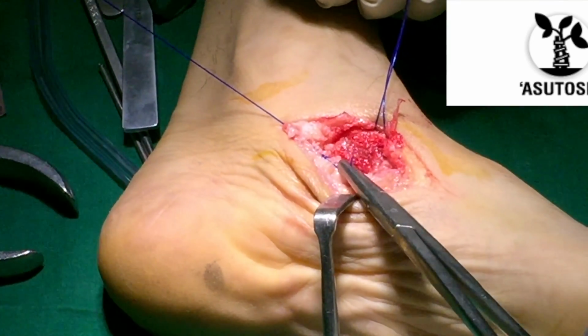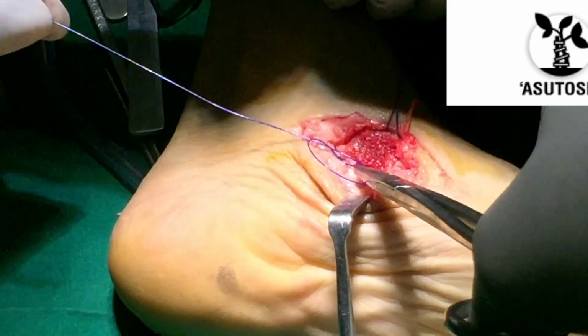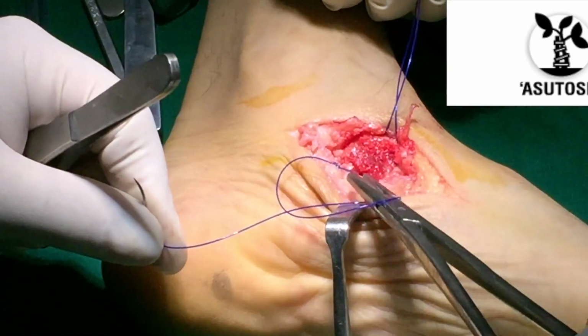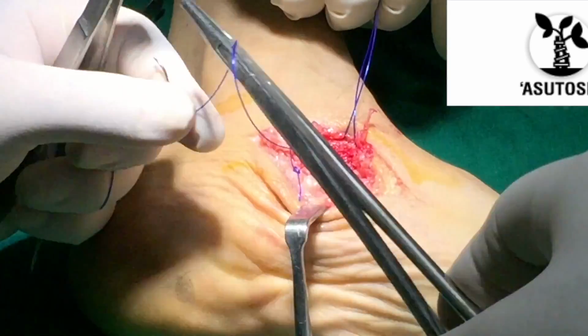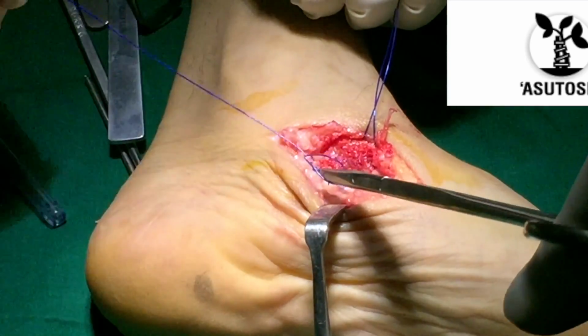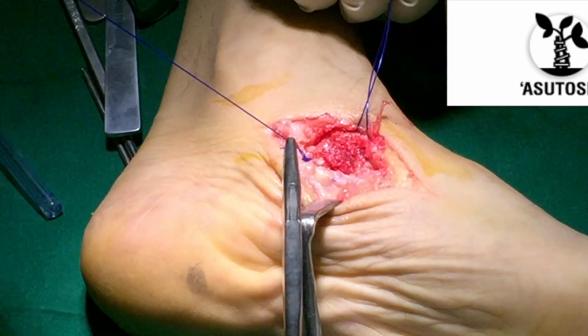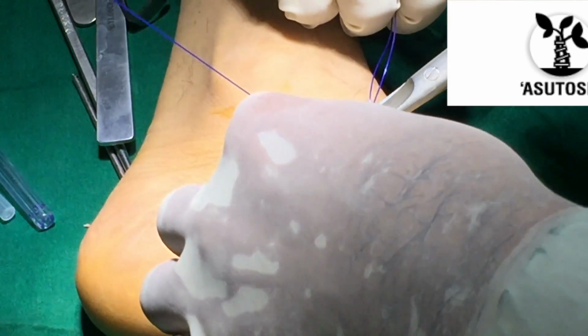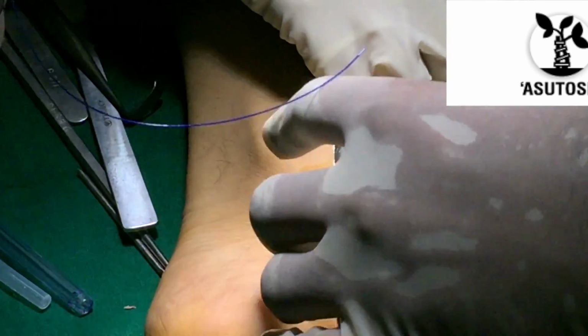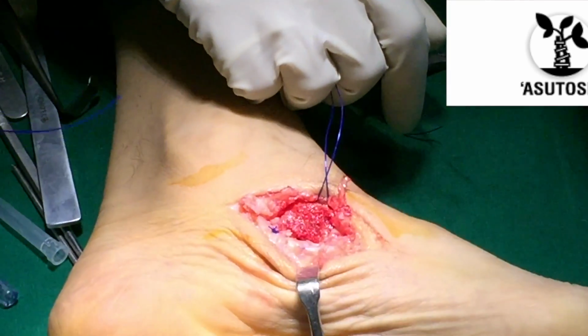So basically we are tensioning the posterior tibial tendon by taking a single knot right now. We need to use Proline suture material with caution because it has a tendency to cause a lot of irritation below the skin of the patient.